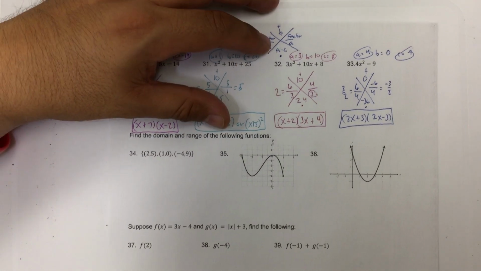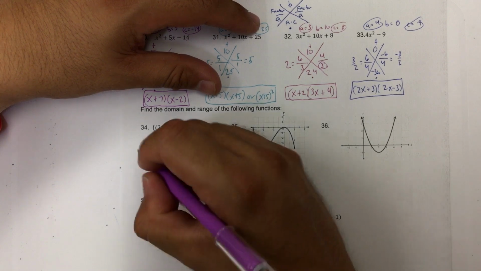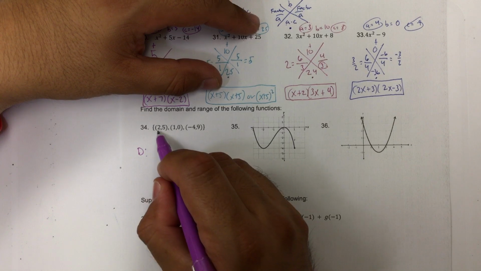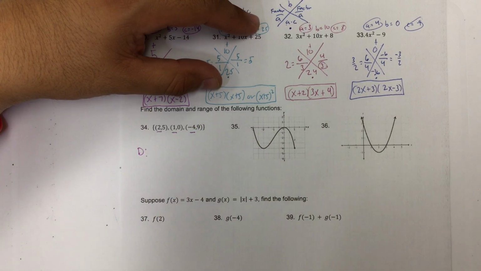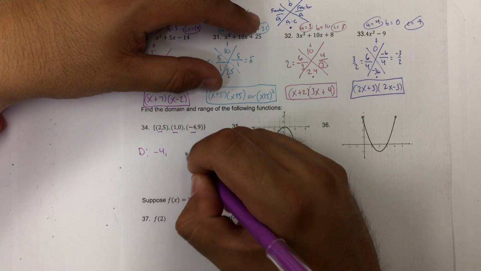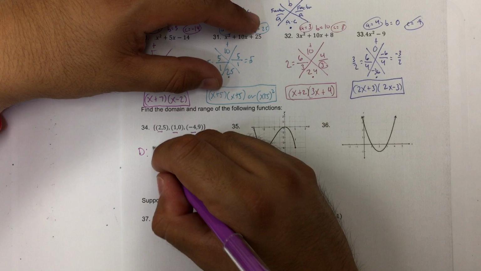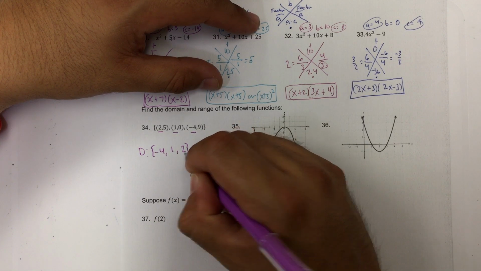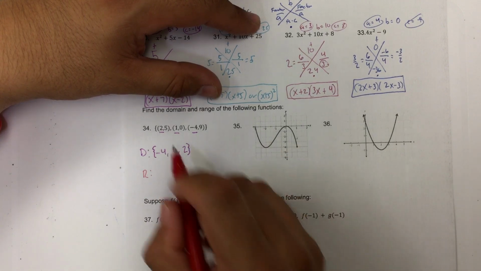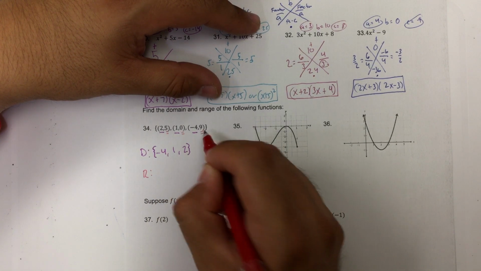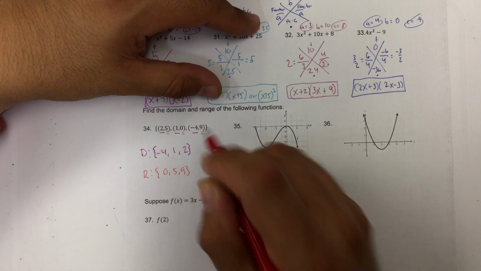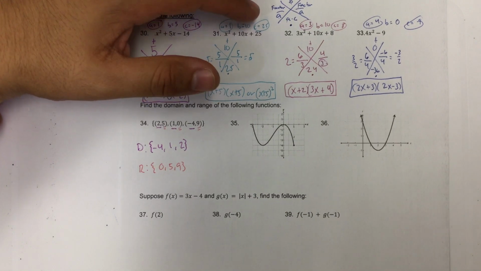All right, for 34 through 36, it says to find the domain and range. So the domain, if you recall, are the x values of a list of numbers. So in this case they are 2, 1, and negative 4. We do want to put that in ascending order from least to greatest. So negative 4, 1, and 2. And we put braces around it because it is a list of numbers. It's a set. For my range, it's going to be the y values, 5, 0, and 9. So my first number is going to be 0, then 5, and then 9. And that's my domain and range from a list of numbers.